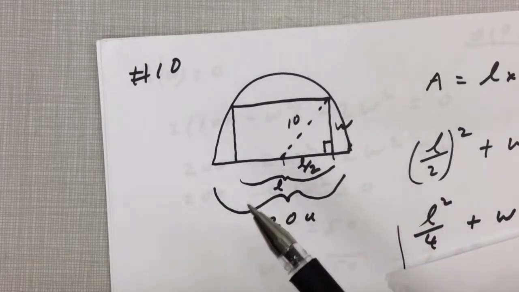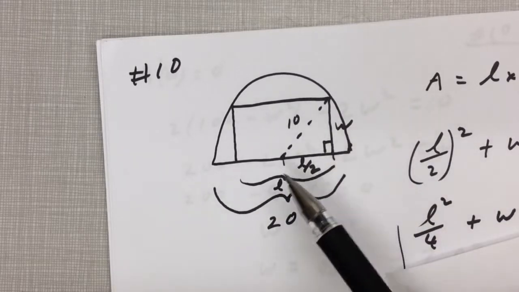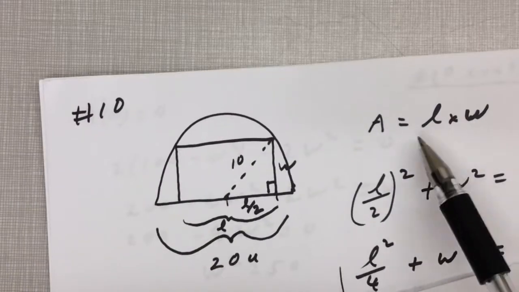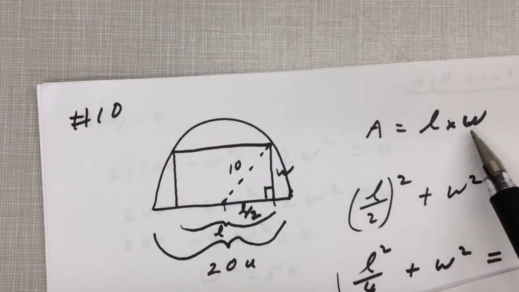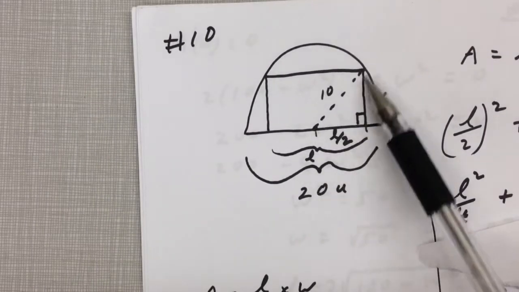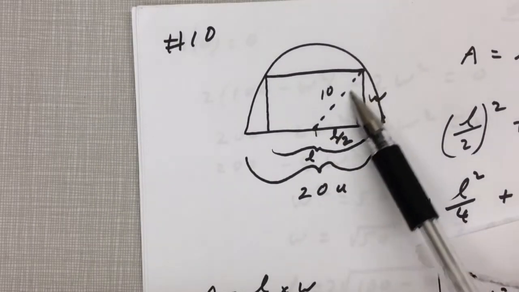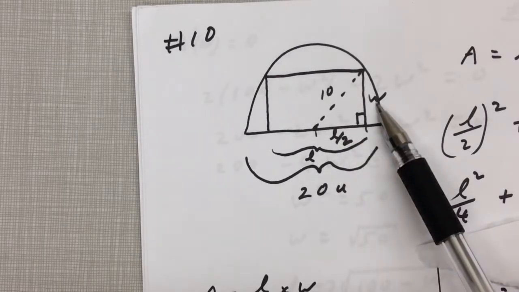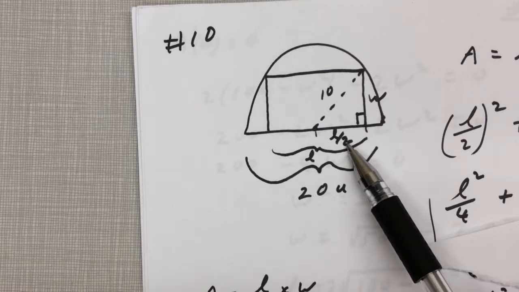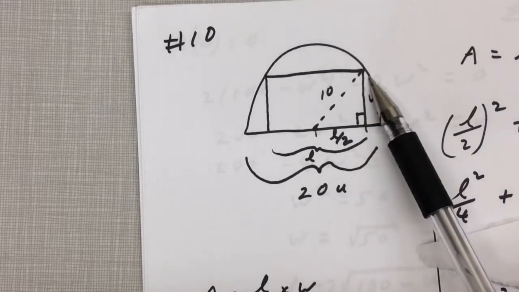We can figure out a constraint here because we know that the area for this is going to be length times width, and we can't have two variables in there, we need one. So from this we can use the Pythagorean theorem to relate L to W. If this is the length of the rectangle, then that's L over 2, and then there's the width.